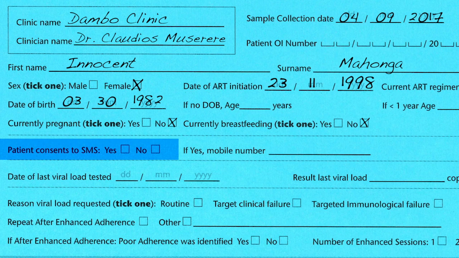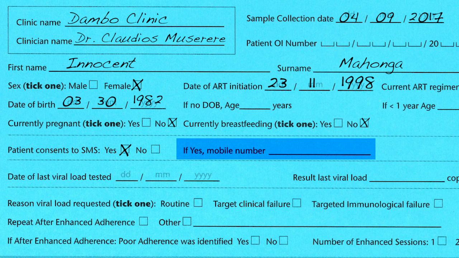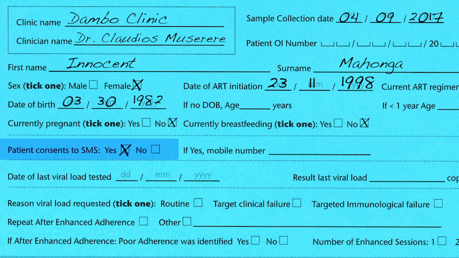If the patient consents to learning the results via SMS, tick the yes box in the patient's consents to SMS field. For those patients who consent, write their mobile number clearly on the space provided. If they have more than one mobile number, such as with different network providers, write down these other numbers as well. If the patient refuses, tick the no box.